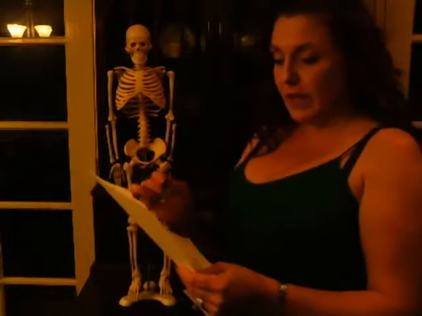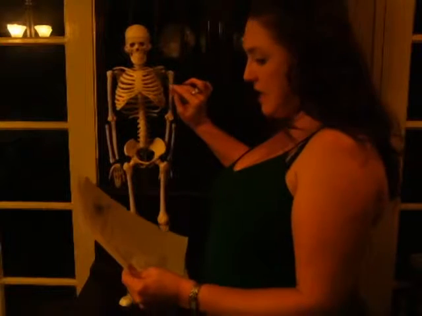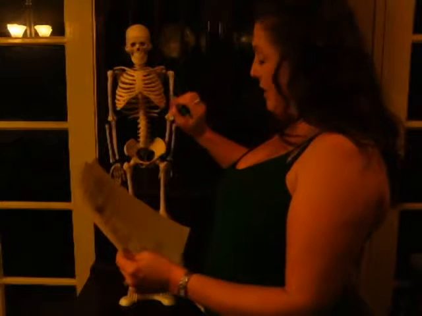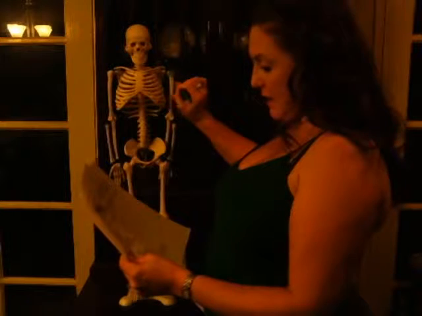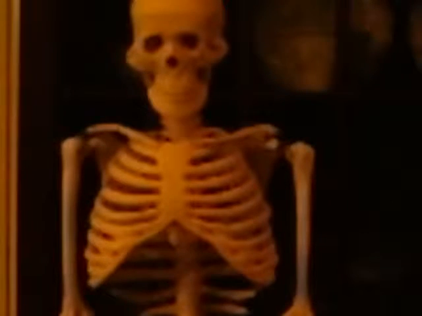So we're starting with the pectoral girdle, and we will start with the clavicle. So this here on our skeletal friend is the clavicle, and this is the sternal end, and this is the acromial end. Okay, and now we're moving on to the scapula.